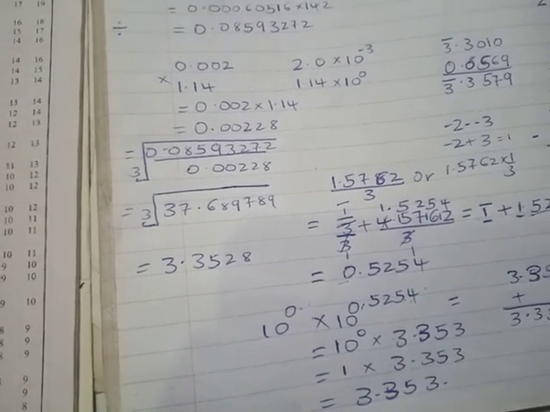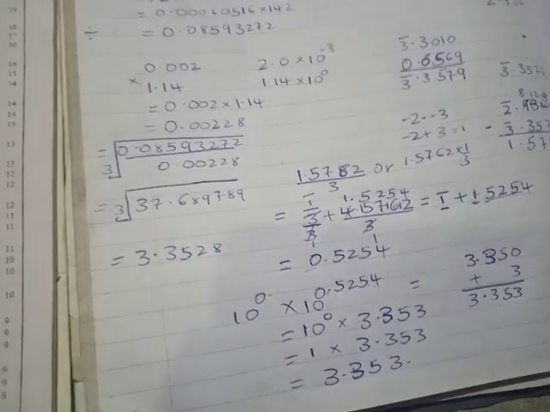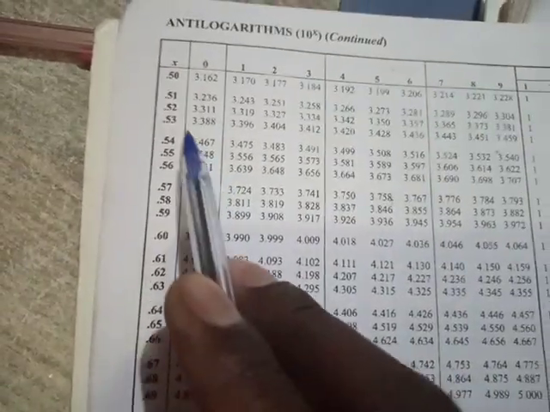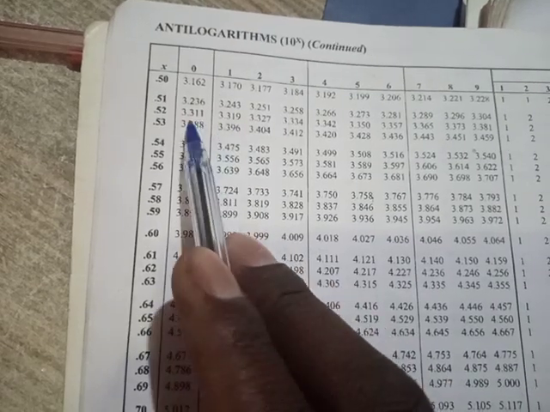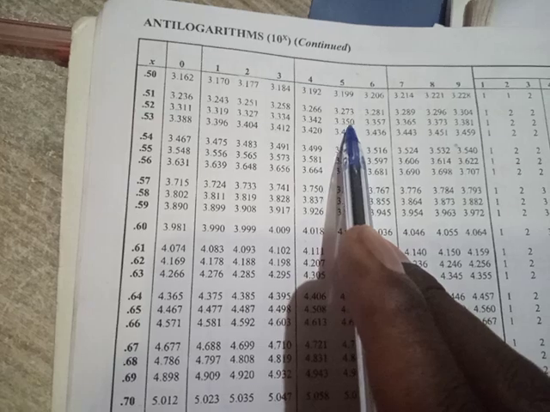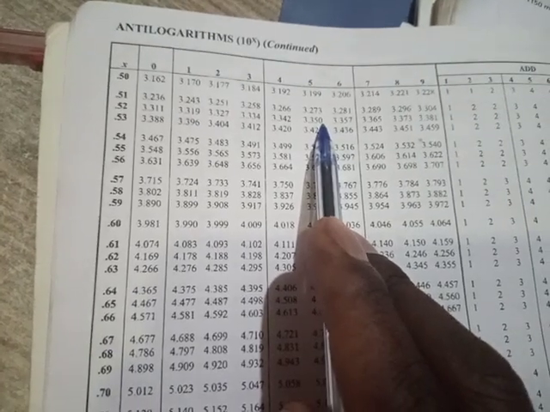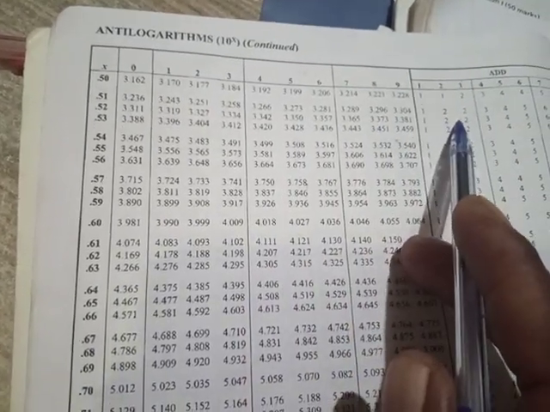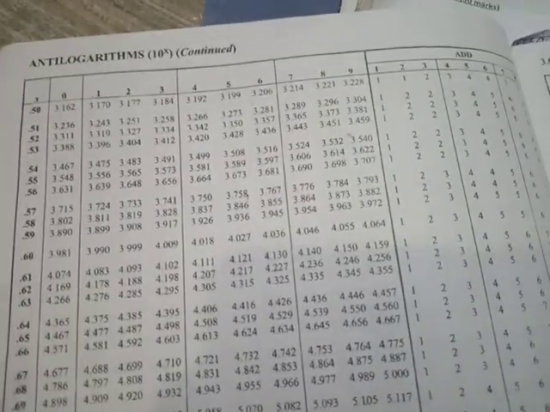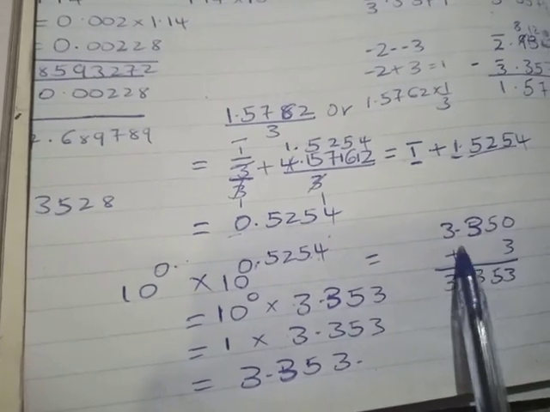That one is going to give us 10 power 0 times antilog of 0.5254 will be 3.353. Now, how did I get that? How did I come to get that? Let's look at the antilog. All right, so this is the table for antilog. So I'm looking for 0.5254. So I can't see it. It is 0.52. Where is 52? 52. Okay, 523.5255. So it is 3.350. Then 525. Then 4. I add 3. Okay, you can see here I had 3. So already I'm there. So it is 3.350.